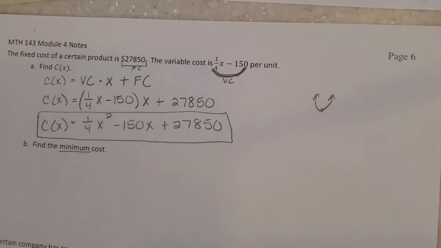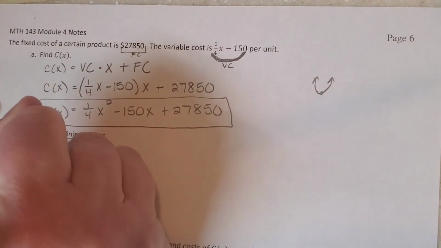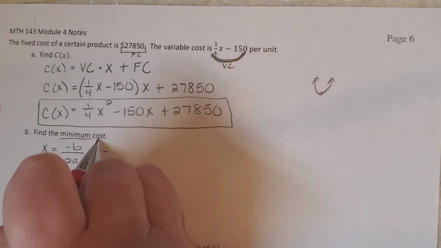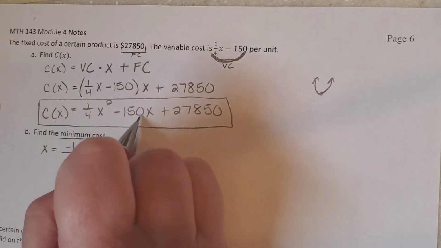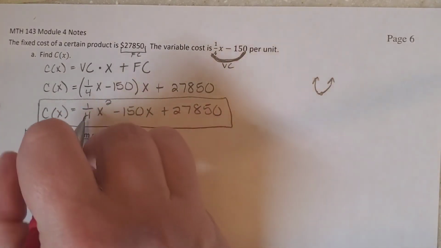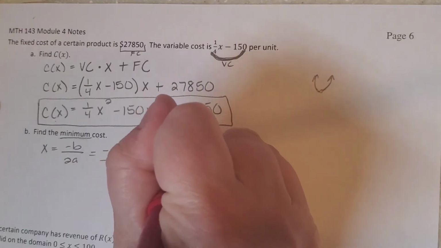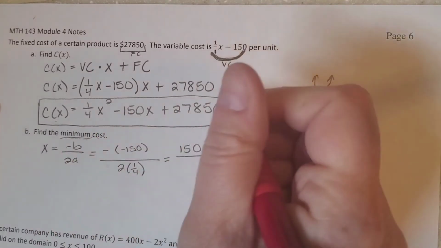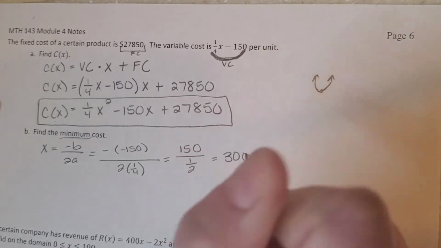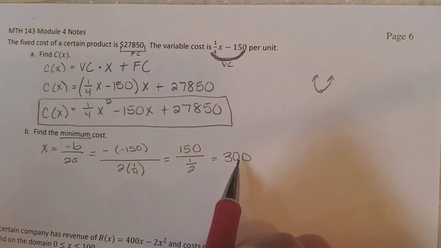So to find the vertex, we do negative b over 2a. So x is equal to negative b over 2a. So we get negative. Our b, we're looking for minimum cost, so we're using the cost function. Our b is negative 150. Our a is 1/4. So when we simplify, we get positive 150. 2 times 1/4 is 1/2. 150 divided by 1/2 is 300. And so x equals 300, but remember, that's not the cost.